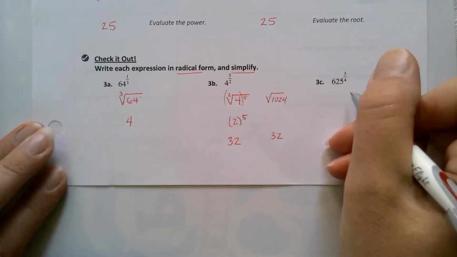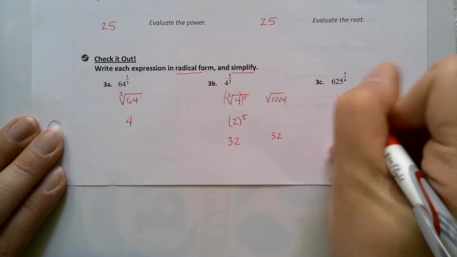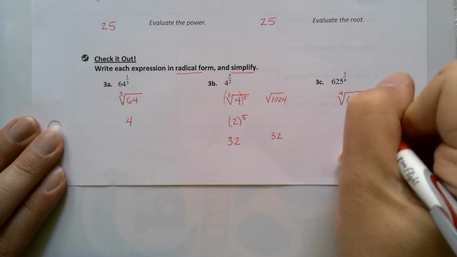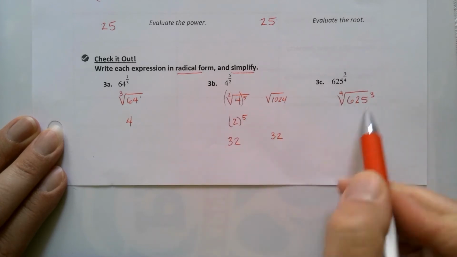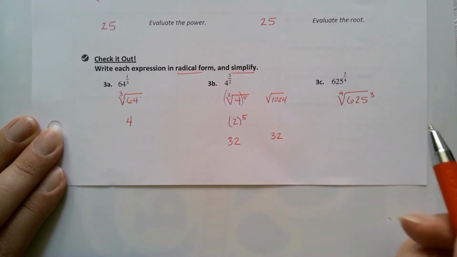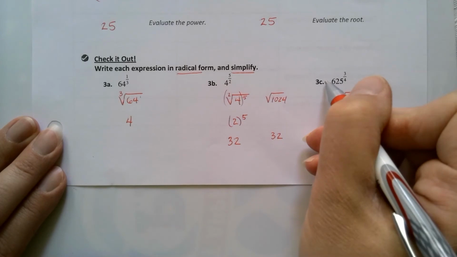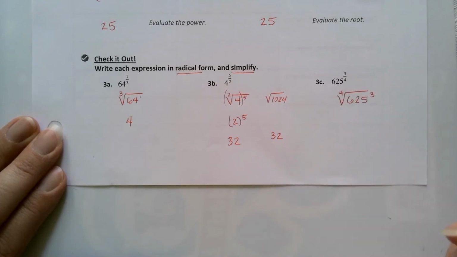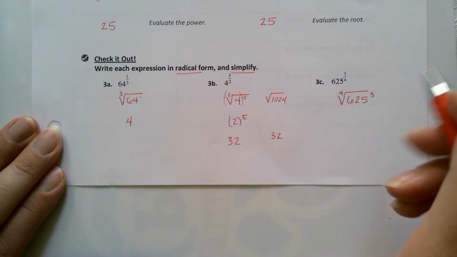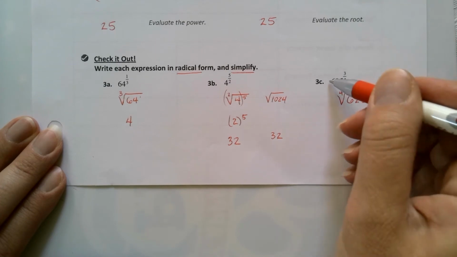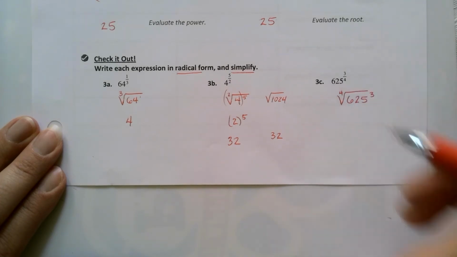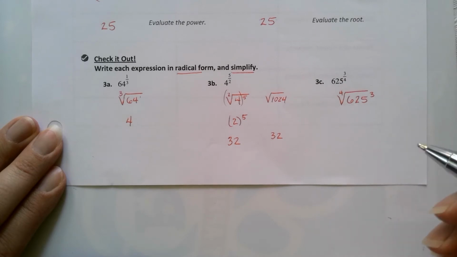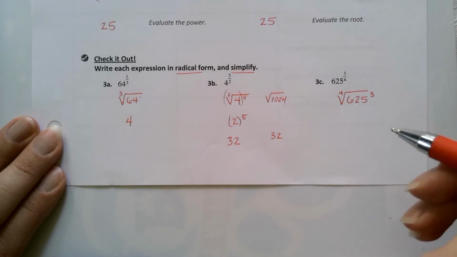All right, next one I have the 4th root of 625, all to the power of 3. Now, none of these had parentheses, so I didn't put parentheses around them. I could, if there was a negative sign outside of the parentheses, then that should not be in parentheses. If there was a negative sign here, I couldn't do this problem because I cannot take a 4th root of a negative. I can take a cube root or a 5th root, but I cannot take an even root of a negative.